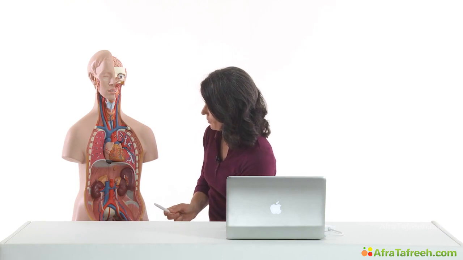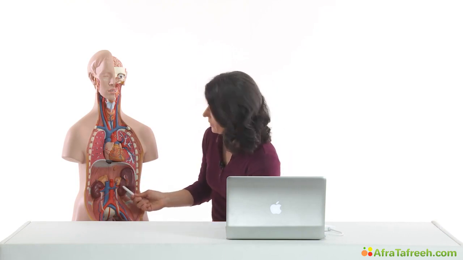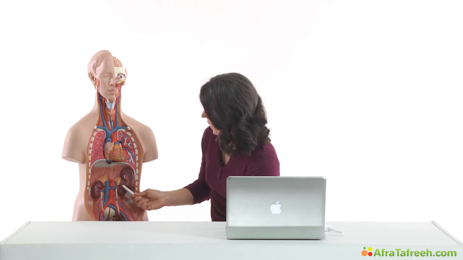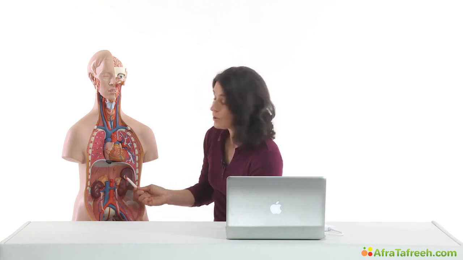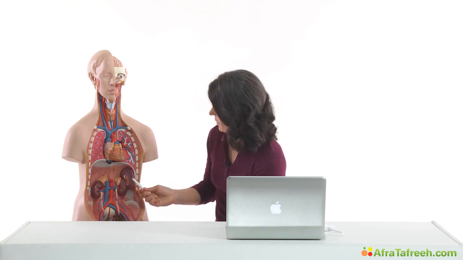Now let's go on to the left side. Of course, we got, again, the kidney, in this case, the left kidney over here. And another landmark for finding the left adrenal gland is the aorta over here. And of course, the spleen on the left side of the patient.